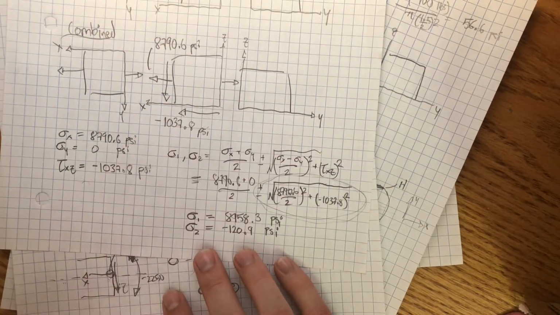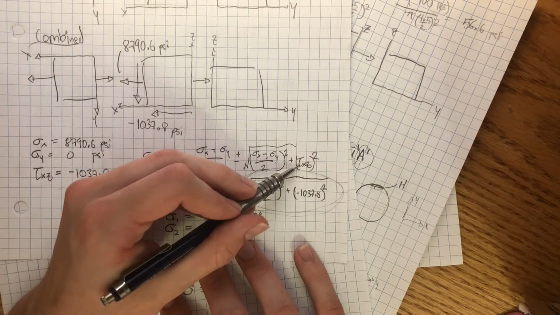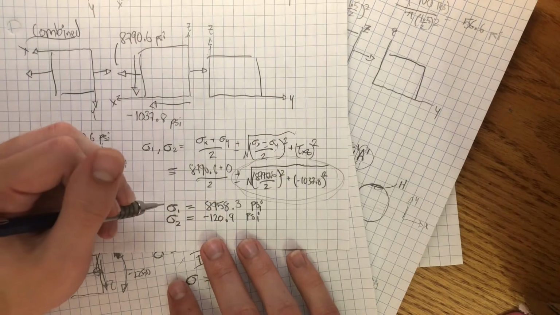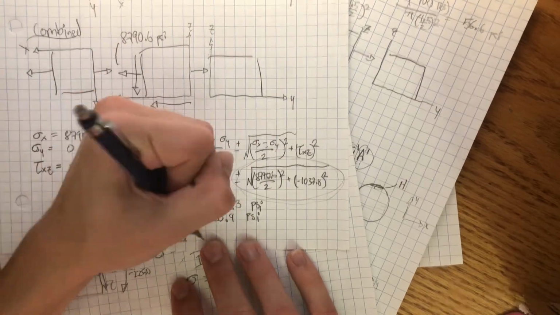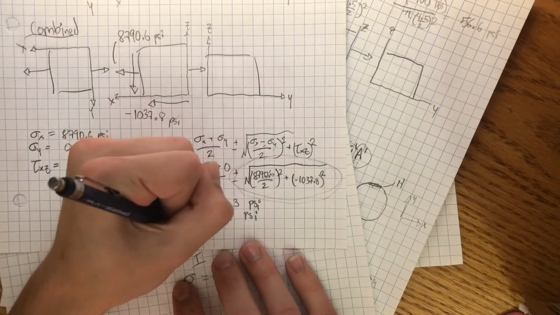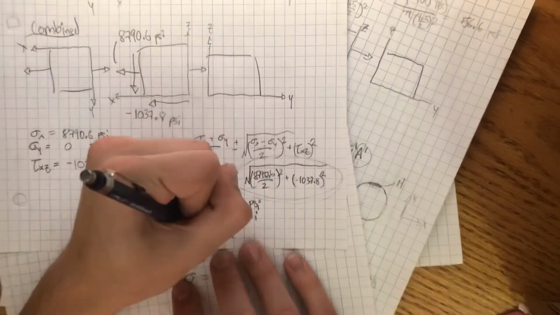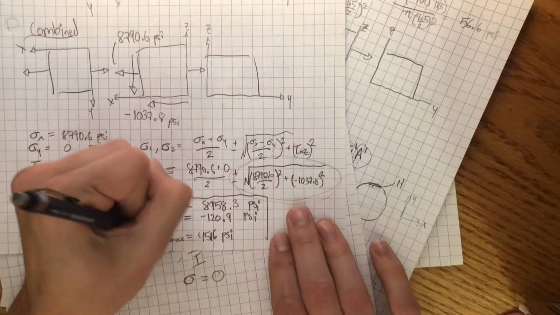So that part right there, sigma x minus sigma y over 2 squared plus tau xz squared, square rooted, gives you tau max equals 4516 psi. And those are your final answers.